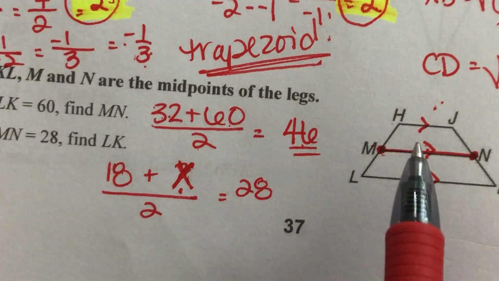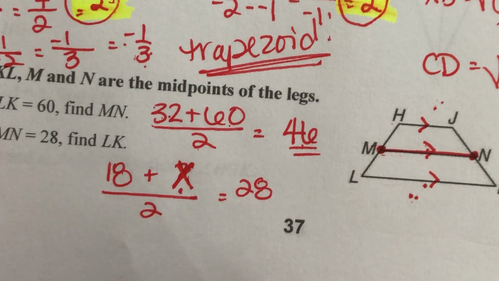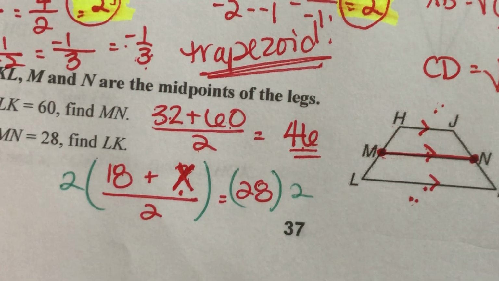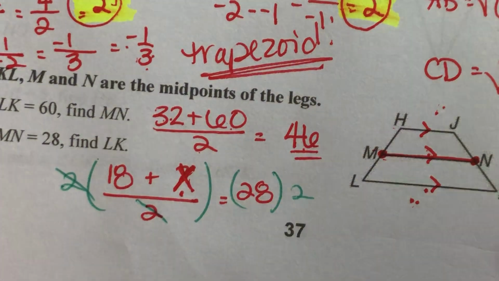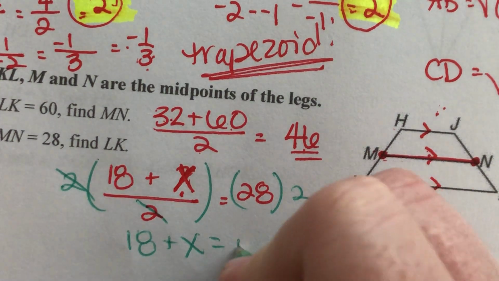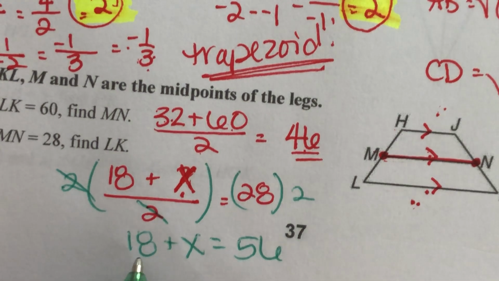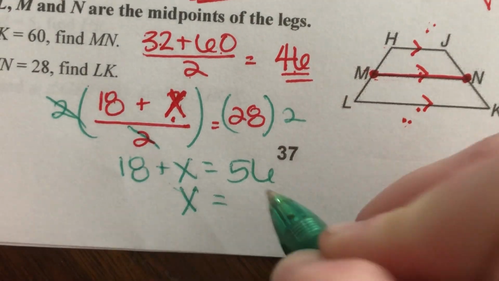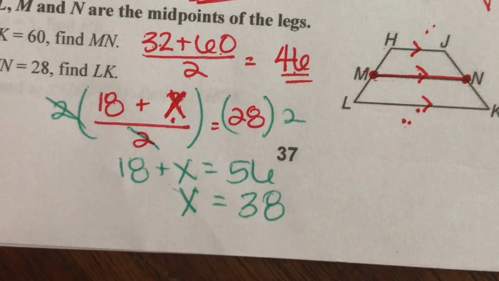Okay, so to figure out what x is, first thing I have to do is get rid of this divided by 2, so I'm going to multiply by 2. And whatever I do on one side, I have to do to the other. So these 2's cancel. 18 plus x equals 28 times 2, which is 56. Minus 18 from both sides. And x equals 38. So the length of the bottom would have to be 38.